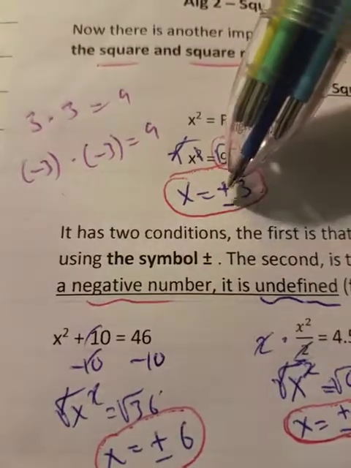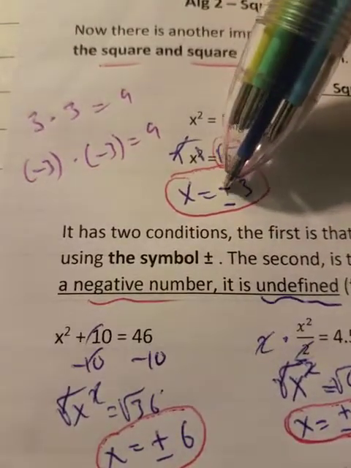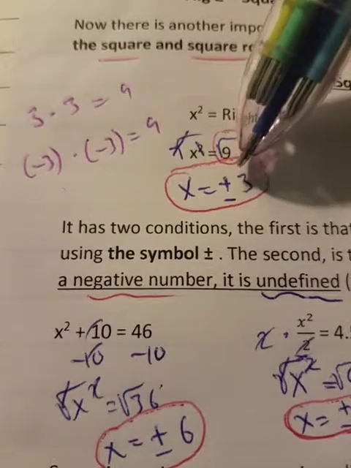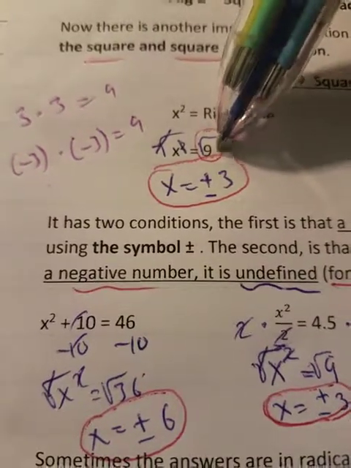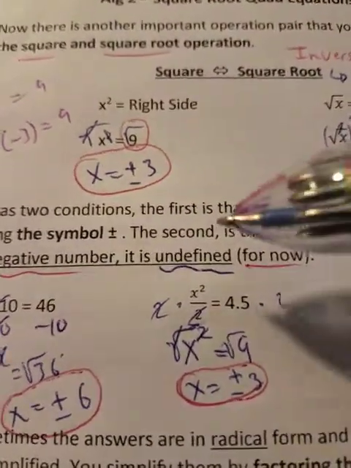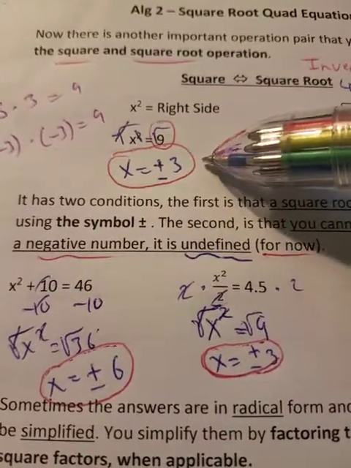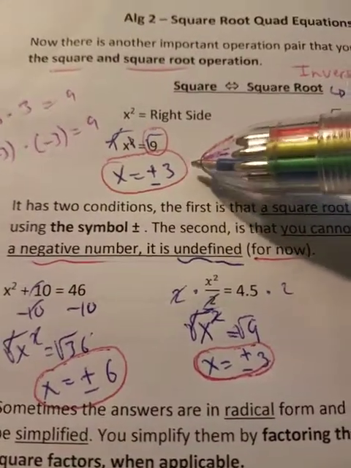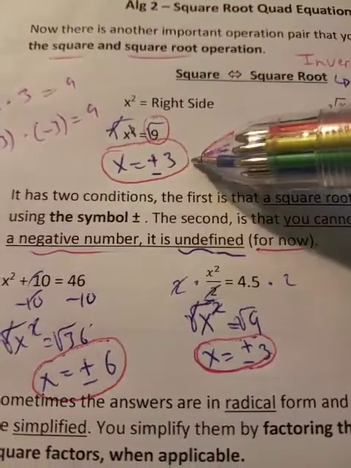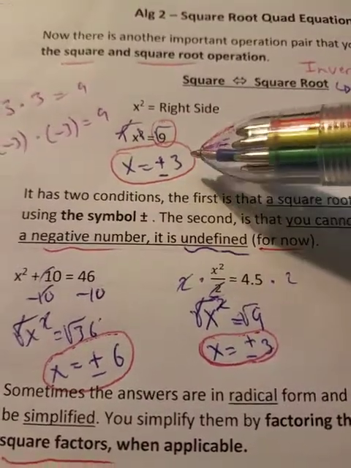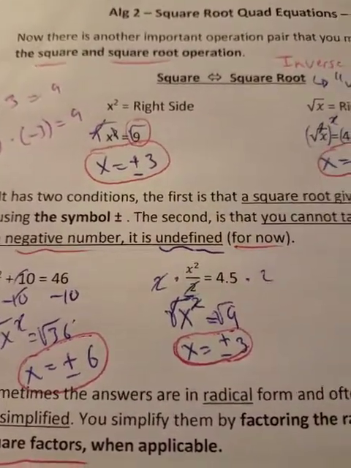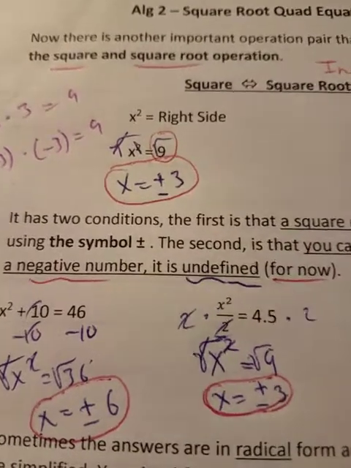Therefore, this symbol is used to show that you can multiply either one by itself to get positive 9. So they're both valid. They're both solutions to the equation, plus or minus 3. And we know quadratics can have up to 2 solutions, so that's for sure the answer there. There are 2 answers, positive 3 and negative 3.